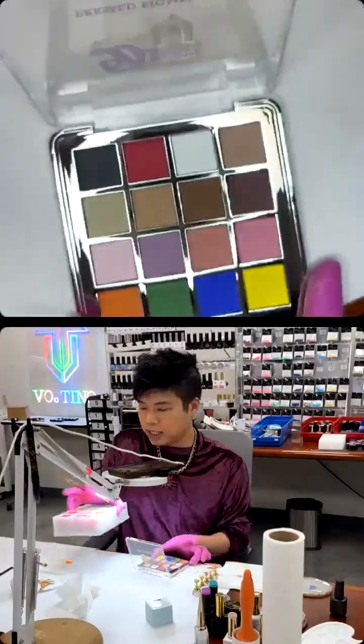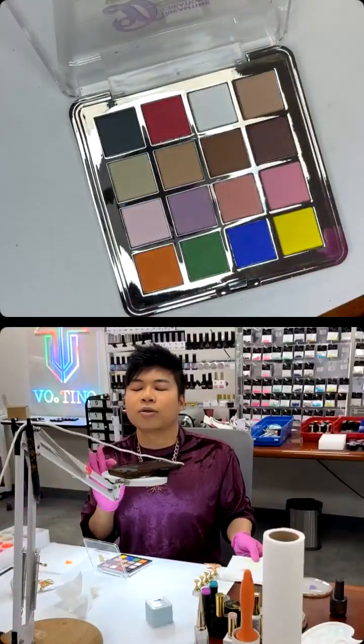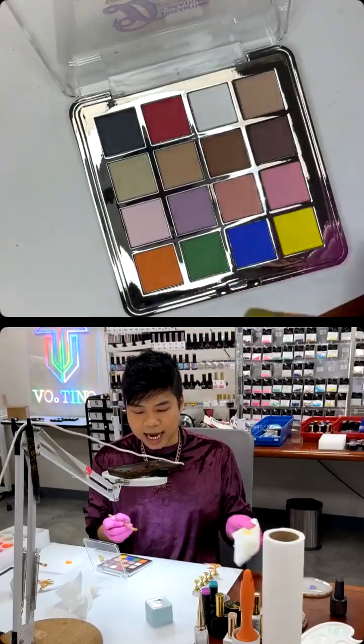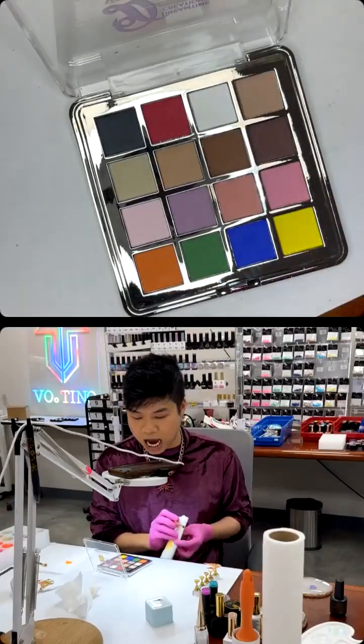You cannot do it with this, but these are simple and convenient. I have personally set up all the colors, because it doesn't come like this.